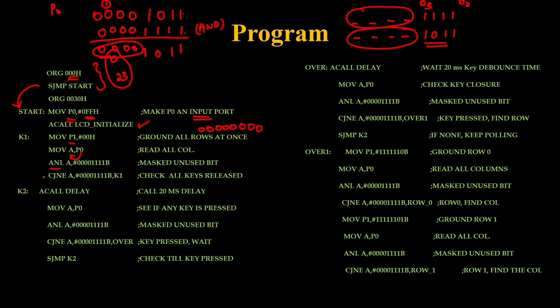Now just compare your accumulator value with 0, 0, 0, 0, 1, 1, 1, 1, which means 0F, right? We already saw this. If A is not equal to F, what does it imply? Some key is stuck. So check whether all the keys are released or not. If not released, it has to iterate the loop again and again.